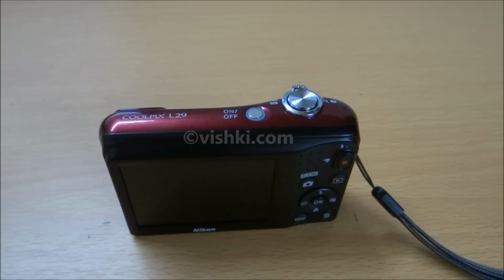When it comes to picture quality, the picture quality is good, color reproduction is good, and the images are well exposed. Even the low light pictures are very acceptable. But in comparison to the older L23, I feel the pictures are not as vivid as those with the L23.